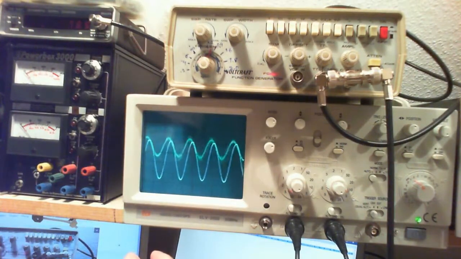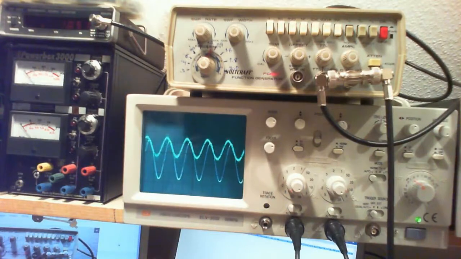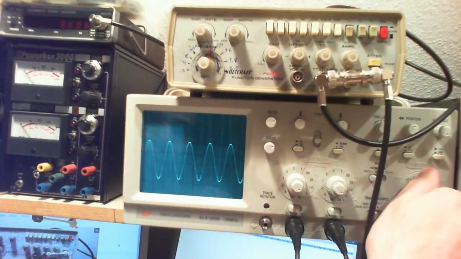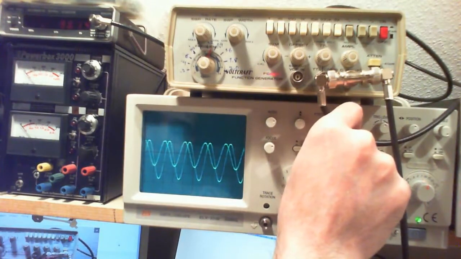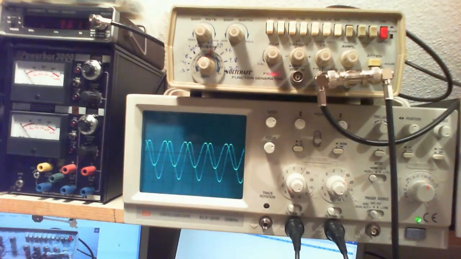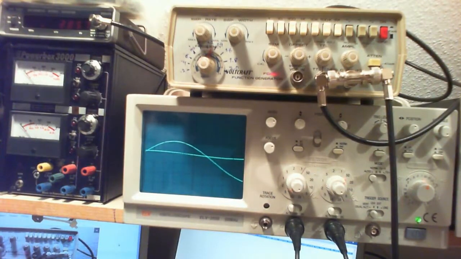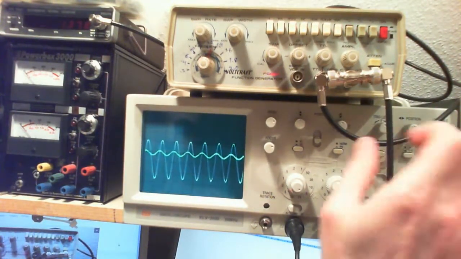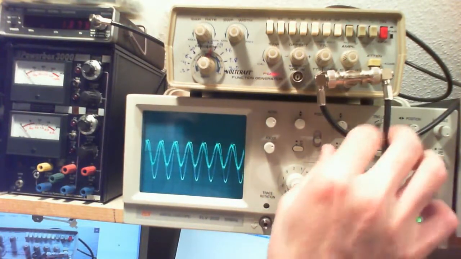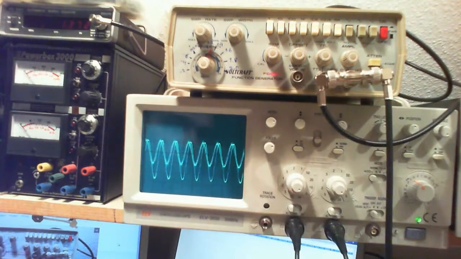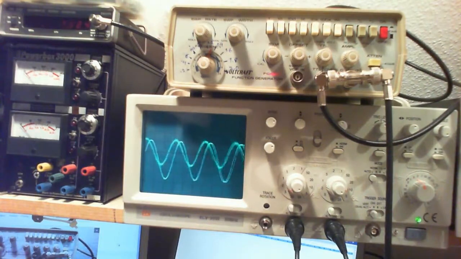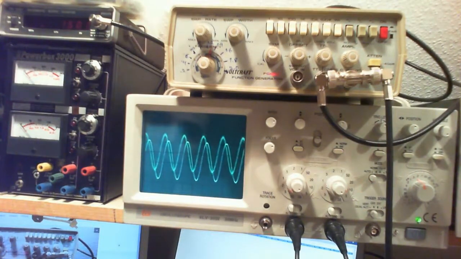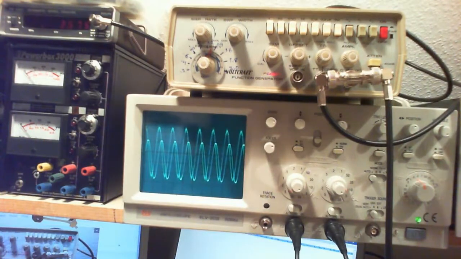And now the phase shift is increasing, and if I multiply the frequency by a factor of 10 and move this up here, you see the phase shift is over here, and now the phase shift is not changing anymore.